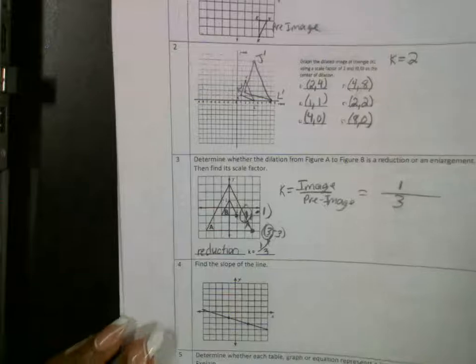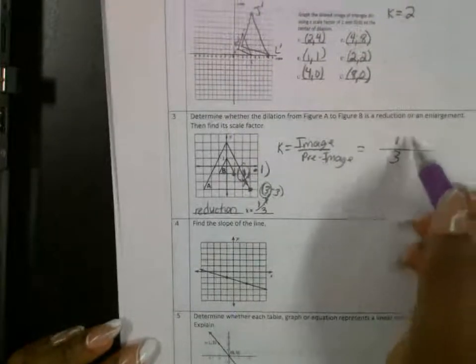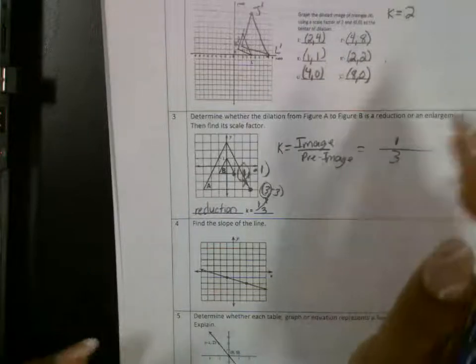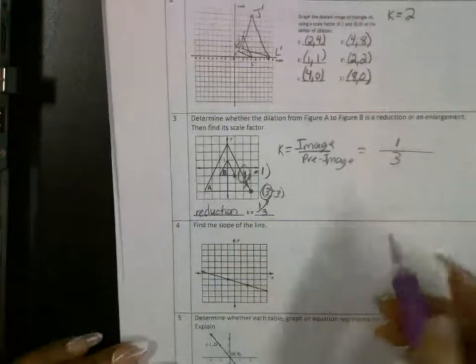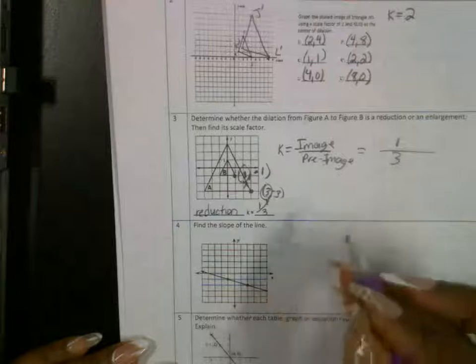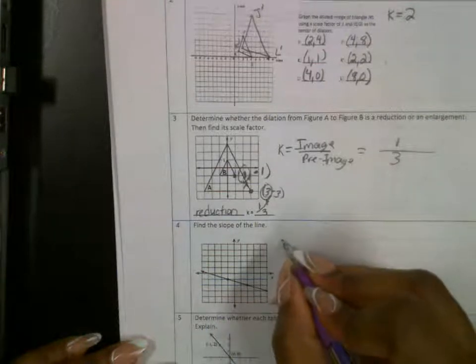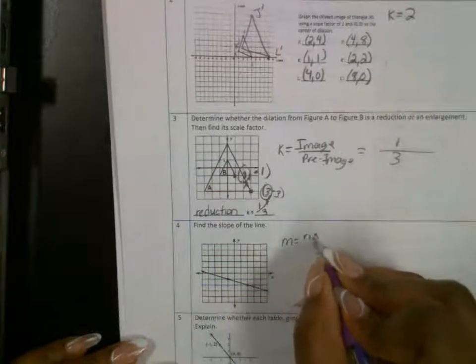All right, so now let's find the slope. Remember, if it can be reduced, then reduce the fraction. If it can't, just leave it as a fraction, okay? Find the slope of the line. Since we're finding the slope of the line, we're going to use the formula rise over run.